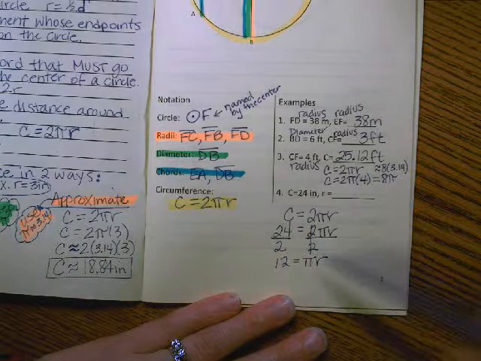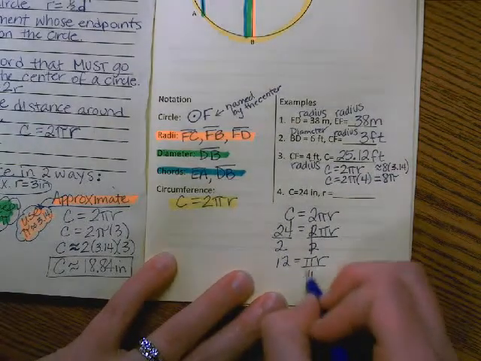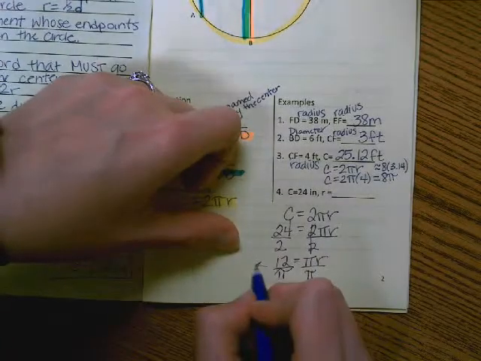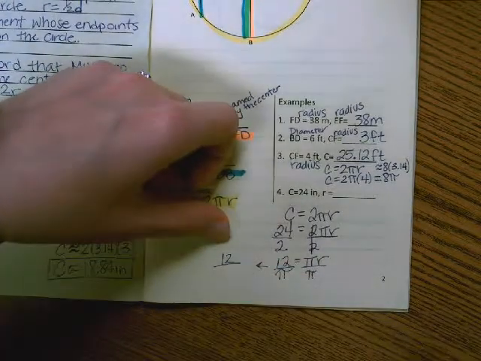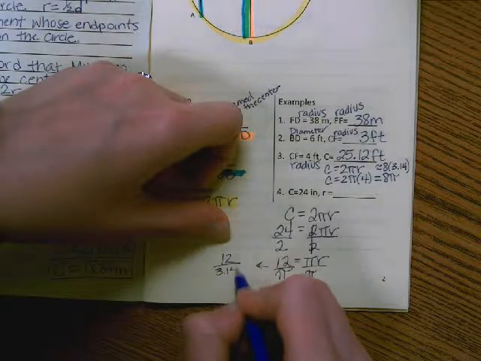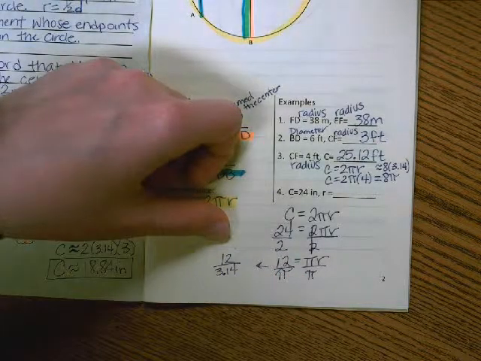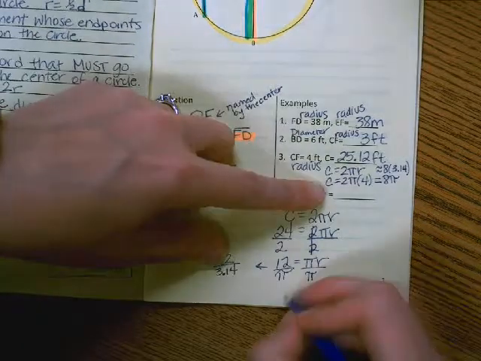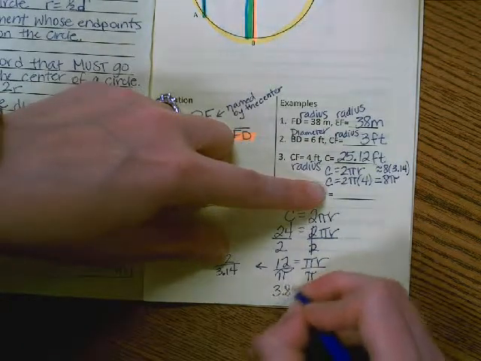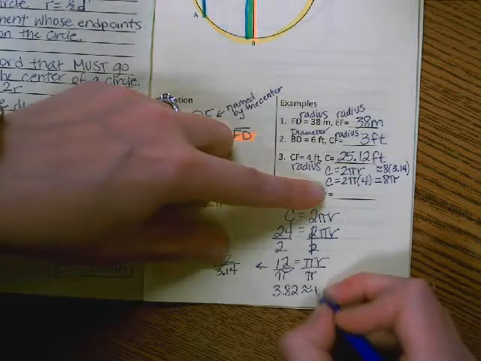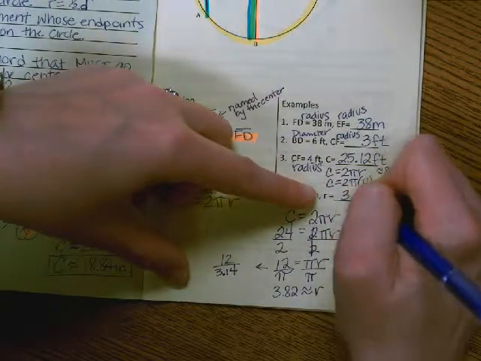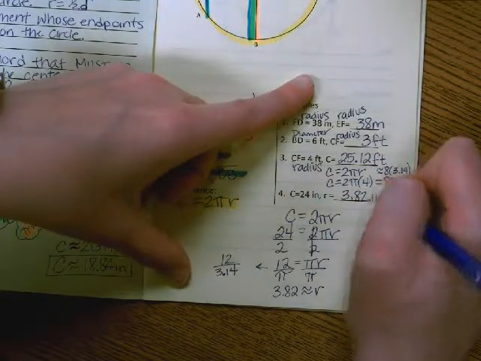Remember, pi is just a number. So we can divide by pi, which really means that we're doing 12 divided by 3.14. So 12 divided by 3.14 is 3.82. And since we used 3.14, we're now approximating. So the radius is 3.82 inches.